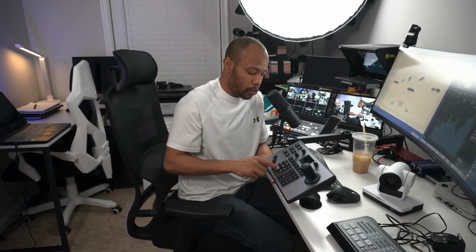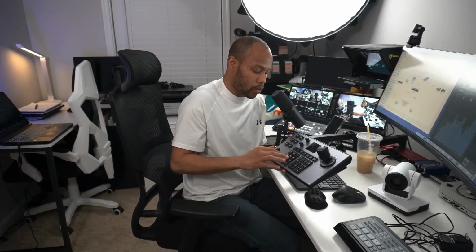Then you also have some more exposure buttons, backlight. You can do some more stuff with the cameras essentially. What I really like is the fact that you can set up presets on the controller. So let's say you want the camera looking in one direction. You can do a preset and have the controller remember where the camera is looking. And then if you want it to look in a different direction, you can set up another preset.